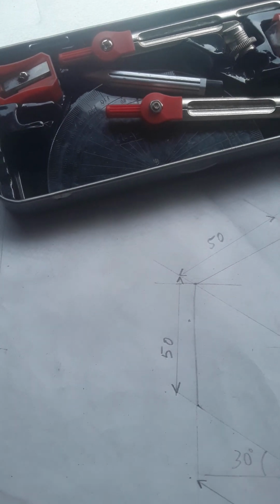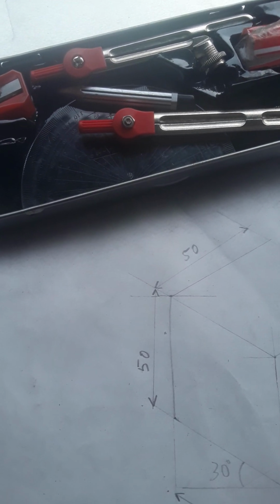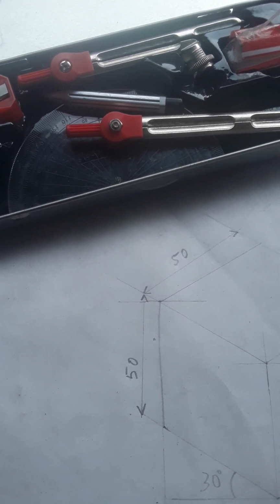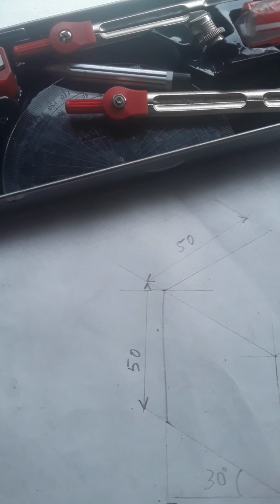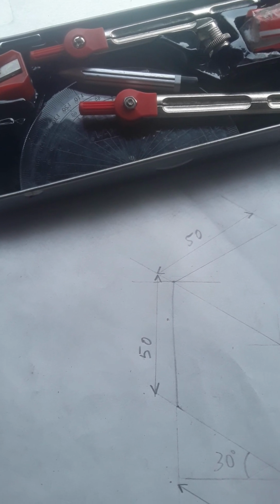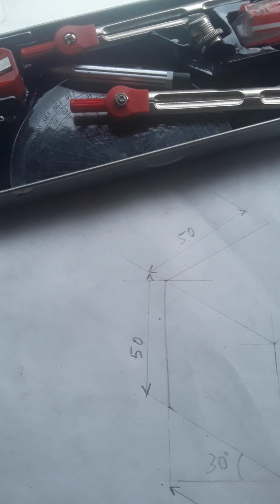Let me come again. I said at the end of this lesson you should be able to define oblique drawing and also state the types of oblique drawing, and also draw oblique drawing of simple shape block. Now let's proceed.